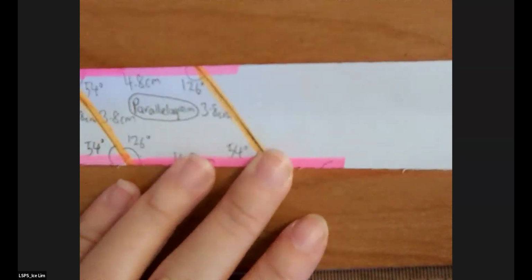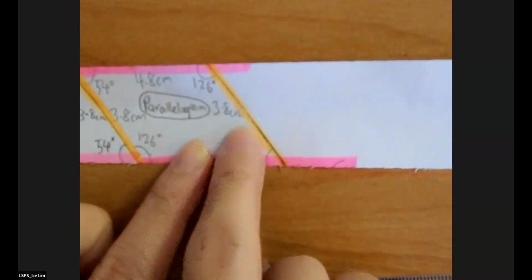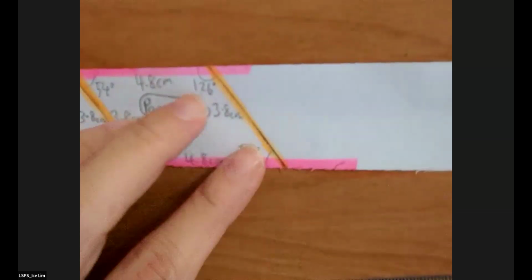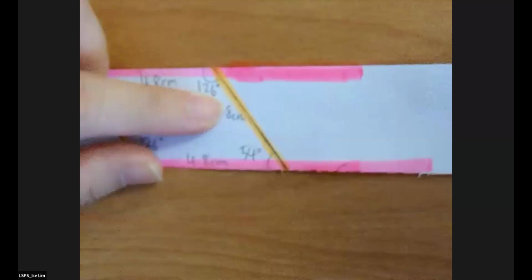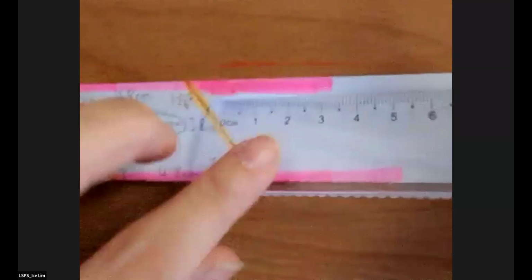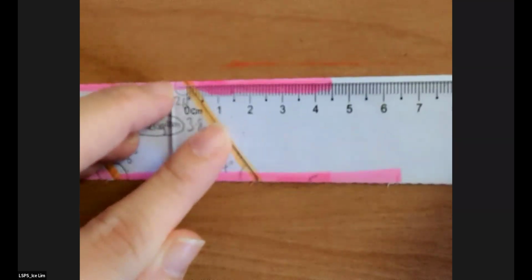Okay, yeah. So this one, the rhombus states that all four sides are equal. I have the side here that is 3.8, meaning I should draw these two pink color lines. It should stop at 3.8 as well. So I'll draw 3.8 here.